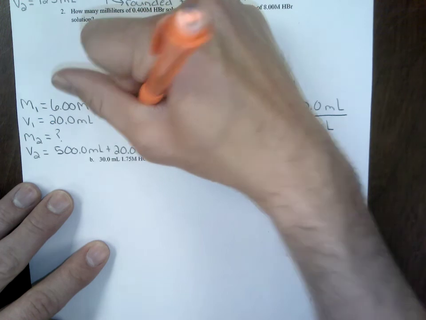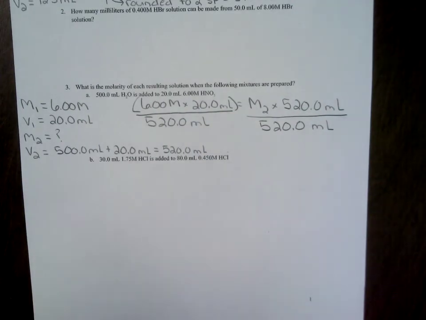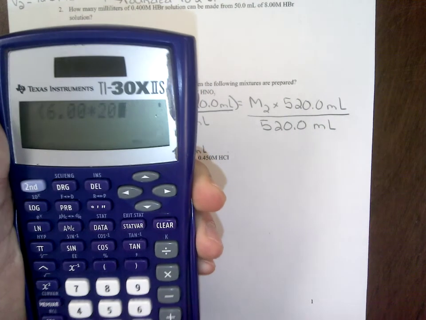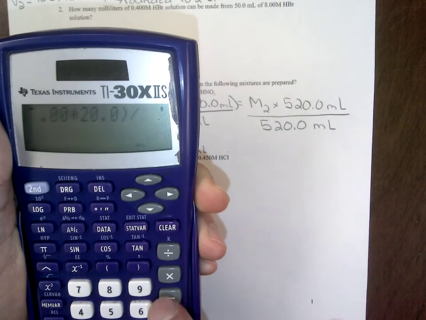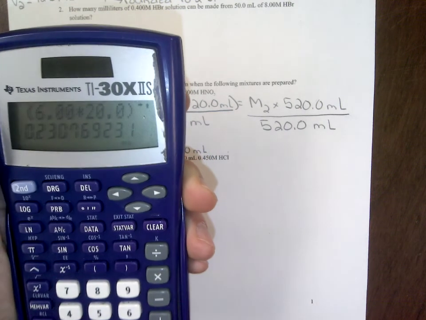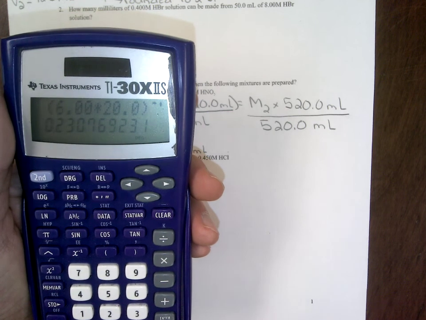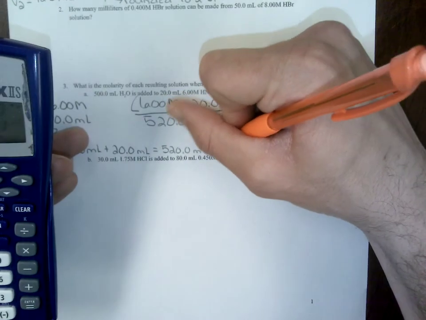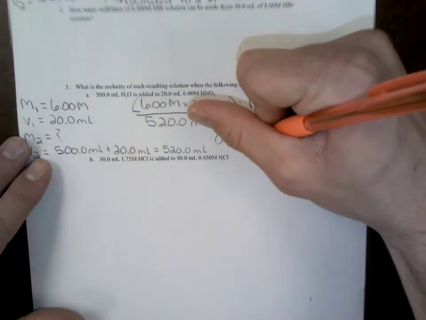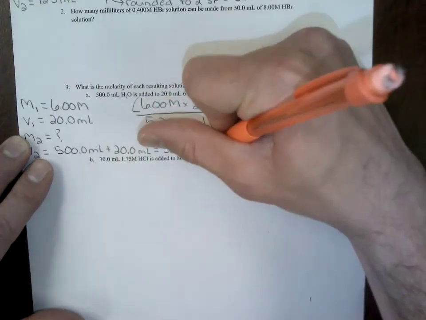Okay, again, up top, we need a set of parentheses. So we're going to take in our calculator 6 times 20 divided by 520. So set of parentheses, 6.00 times 20.0 divided by 520.0. We press enter. Rounding to 3 significant digits, we get 0.231. So 0.231, our unit for concentration would be big M for molarity, and that would be what M2 equals.